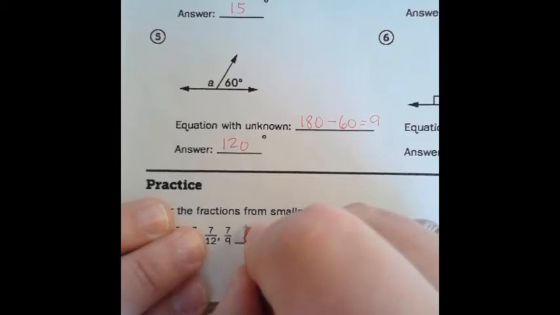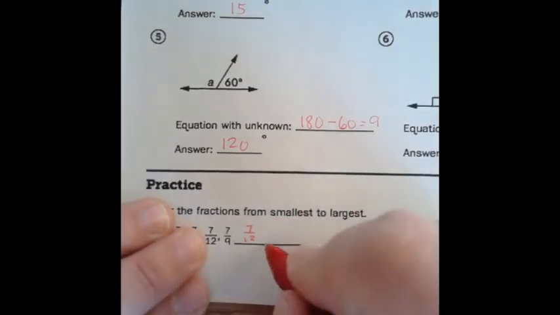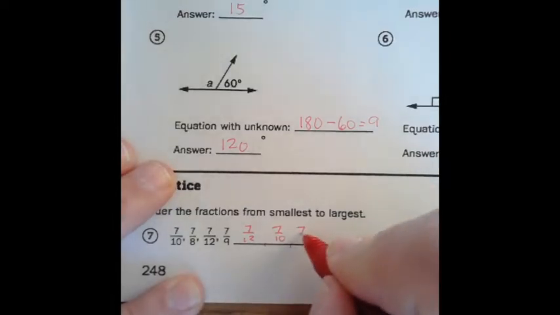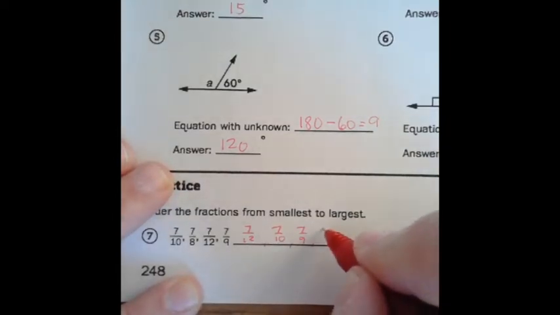So it's going to be again 7/12, 7/10, 7/9, and 7/8.